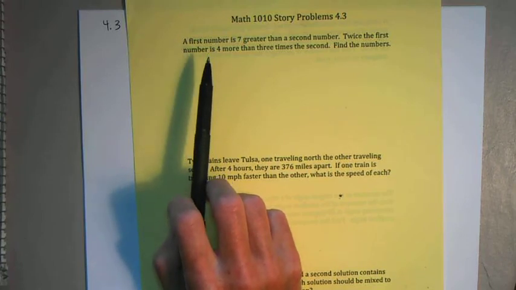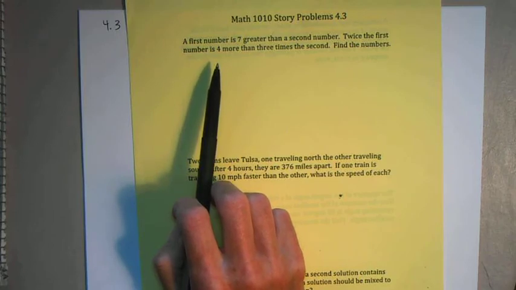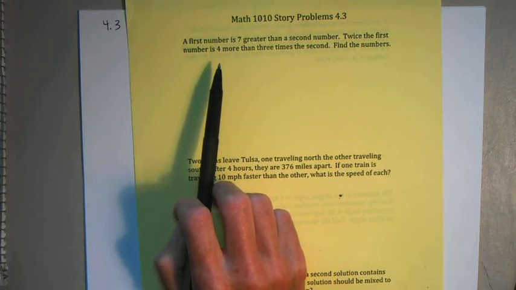So here we go. A first number is 7 greater than a second number. Twice the first number is 4 more than 3 times the second number. Find the numbers. And that seems kind of overwhelming for your brain to think through, but if we just write 2 equations, we have 2 equations and 2 unknowns, and it's not too bad to solve for.